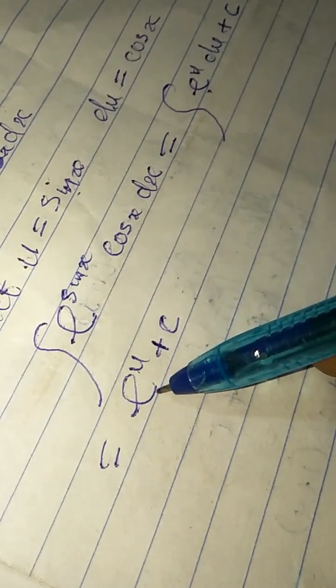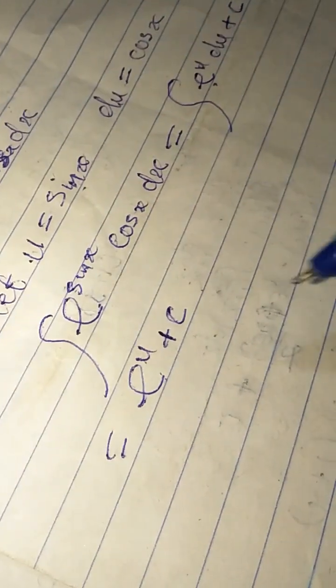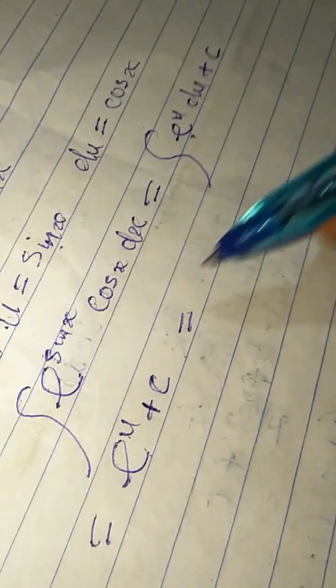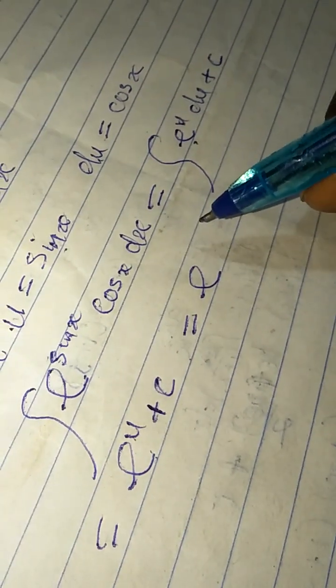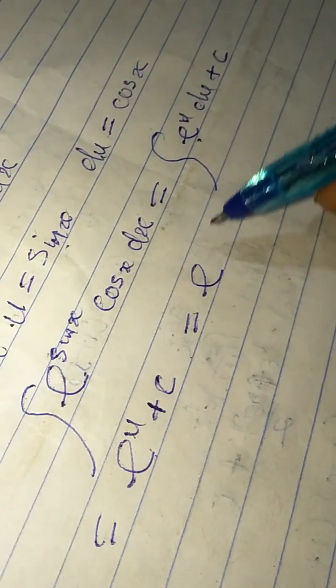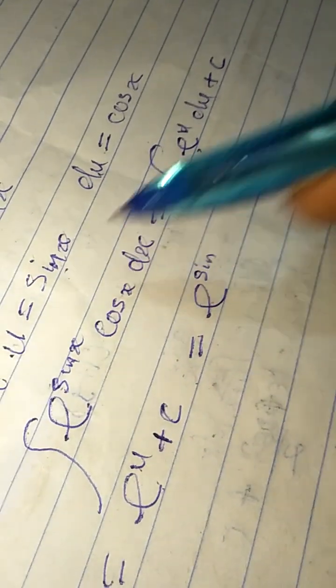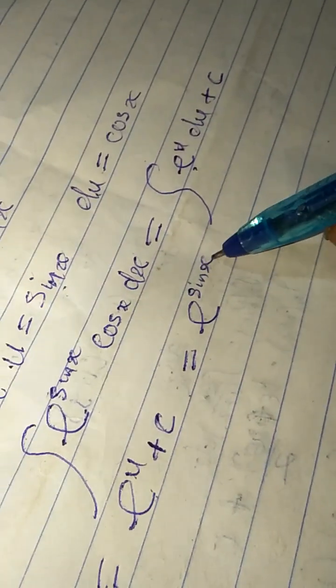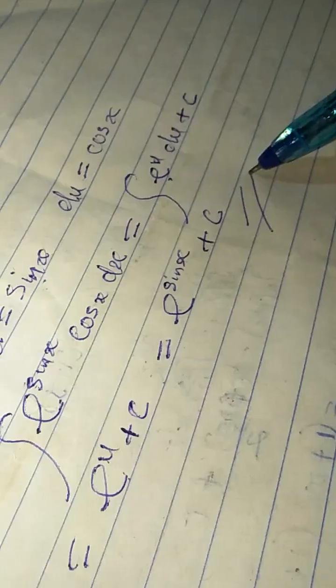So what is our e^u? We say our u is sine x. So this will give us e to the power of sine x plus c, as our final answer.